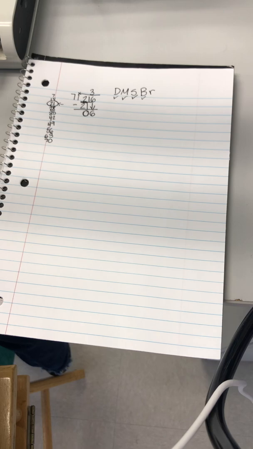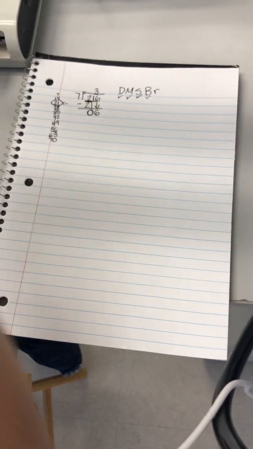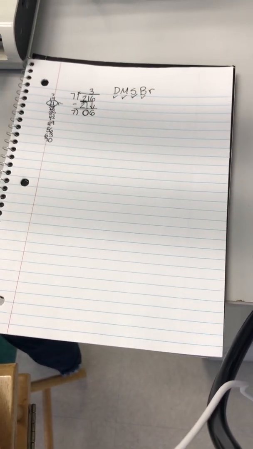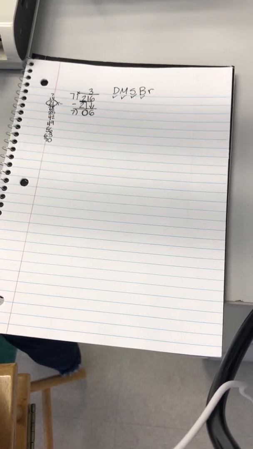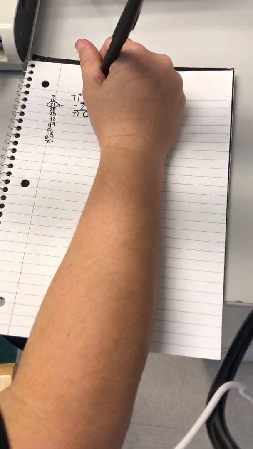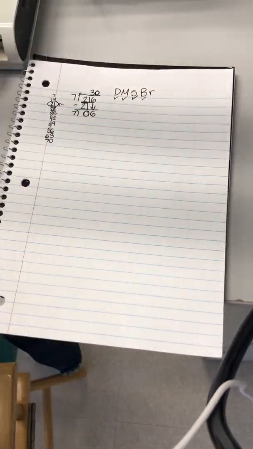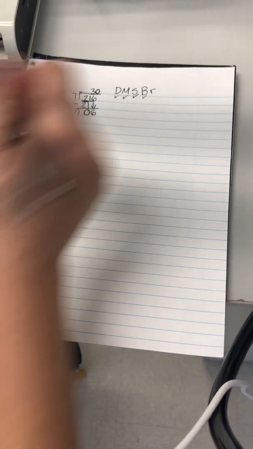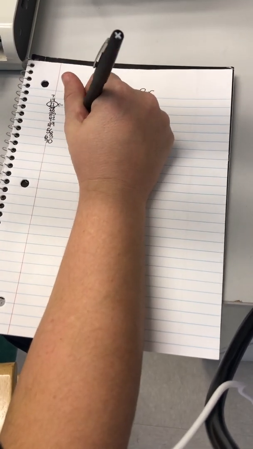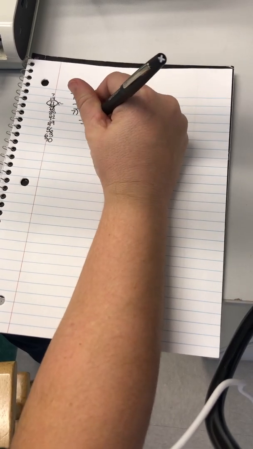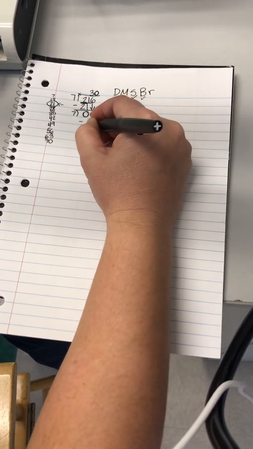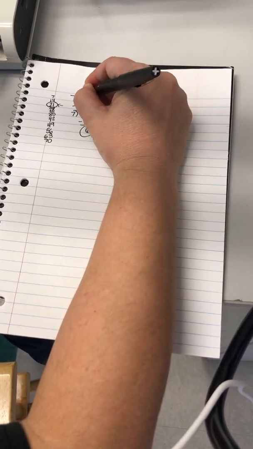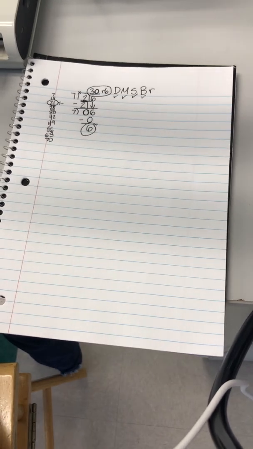Because we have to say, how many groups of 7 can I make out of 6? 0, so I have to put my 0. I'm going to say 7 times 0 is 0. So then I do 6 minus 0 is 6. So then this is my remainder. So 30 with the remainder of 6 is my answer.